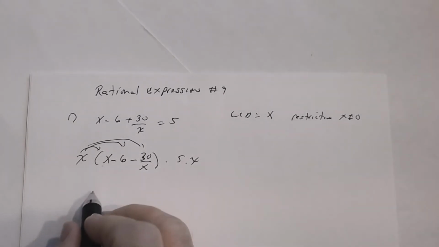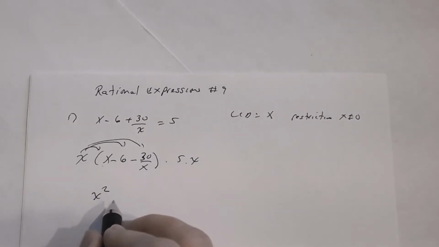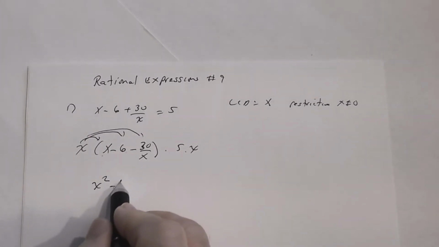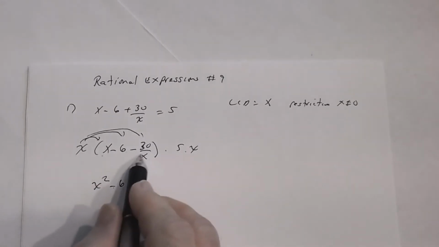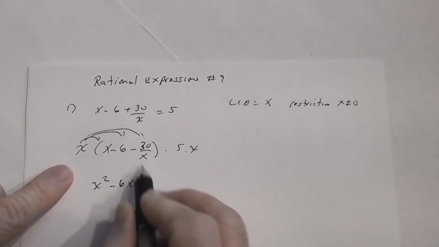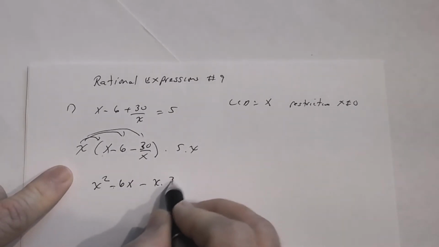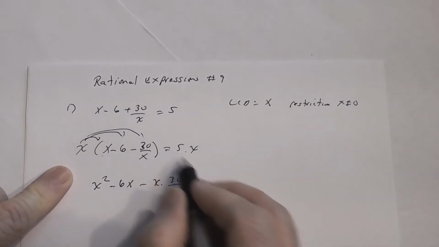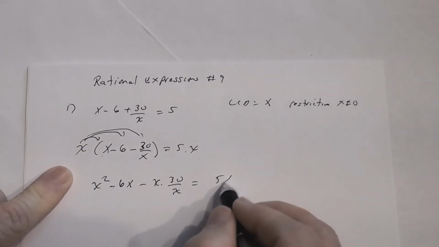So x times x is x squared, right? And then x times a negative 6 is a negative 6x. Now be careful here. This is what we really have. Let me go ahead and write it: minus x times 30 divided by x. Do you agree? Equal, and then that's just 5x.